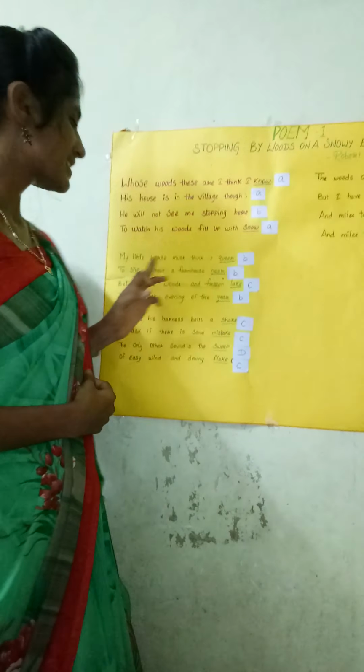Then see the second stanza. My little horse must think it queer to stop without a farmhouse near.